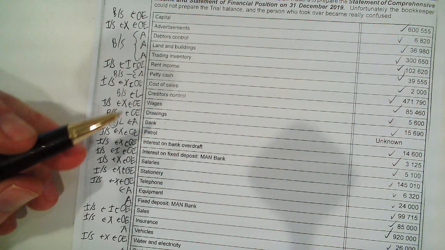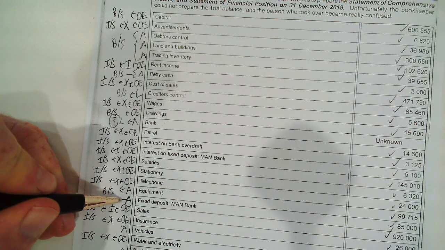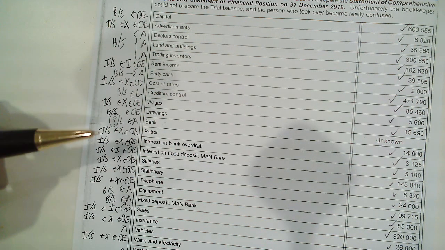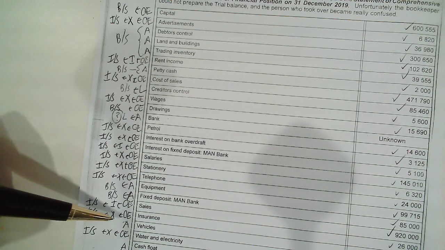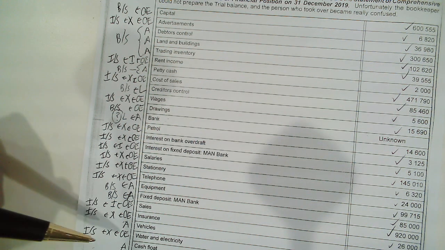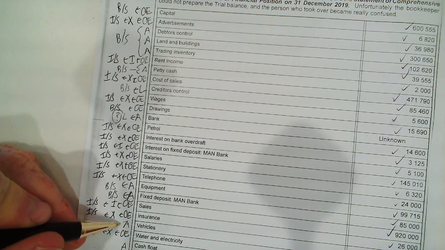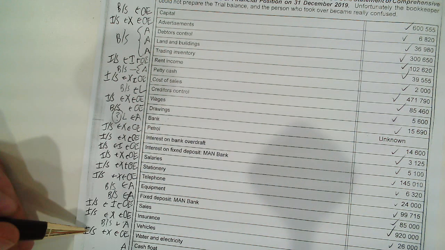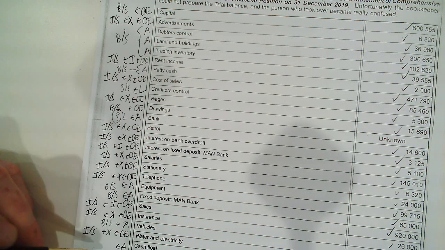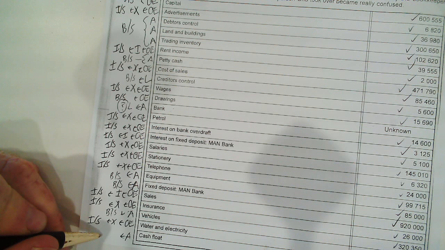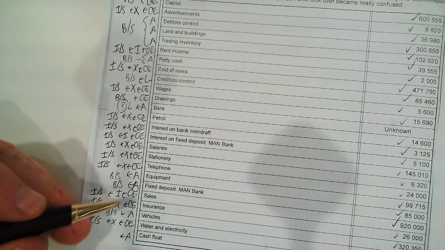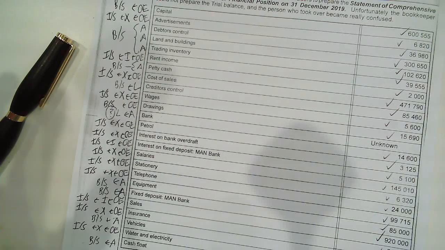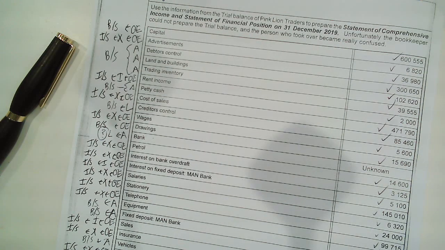Equipment will be an asset, will go to the balance sheet. Fixed deposit will go to the balance sheet as well. Sales, income, will go to the income statement. Insurance, expense, to the income statement. Vehicles, assets, to the balance sheet. Water and electricity, expense, go to the income statement. And cash float will be an asset and go to the balance sheet. Okay, so that's the overview for activity 36.